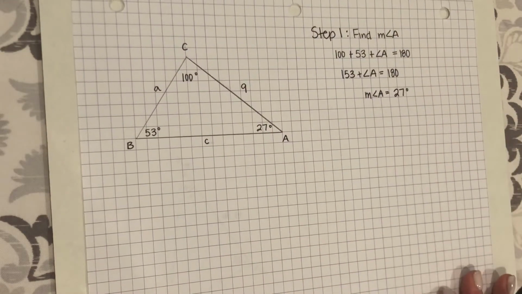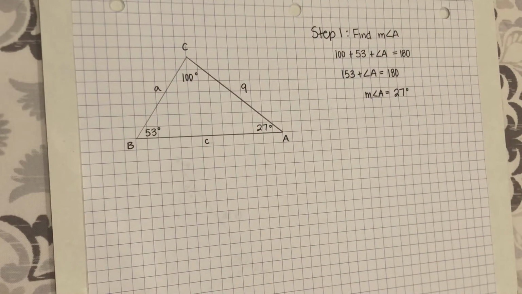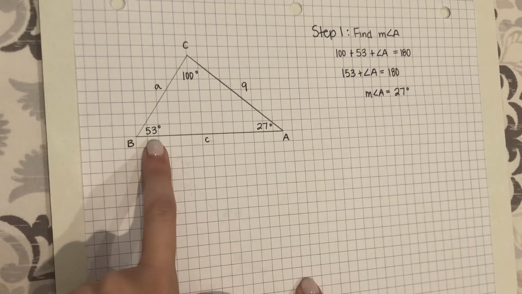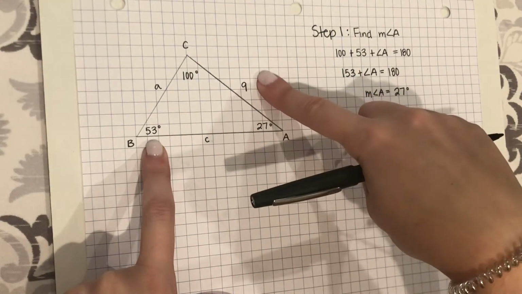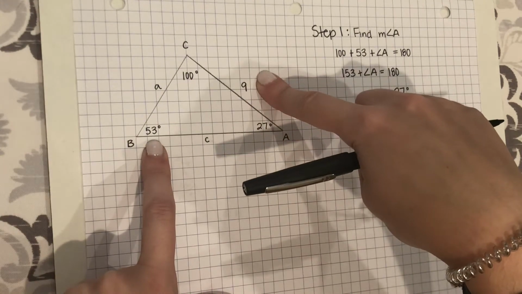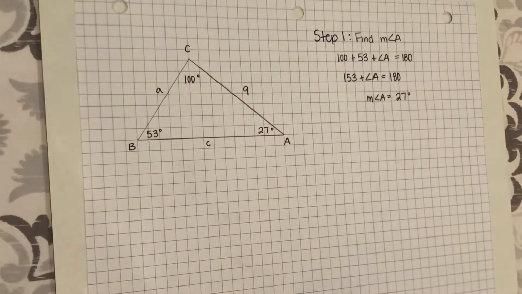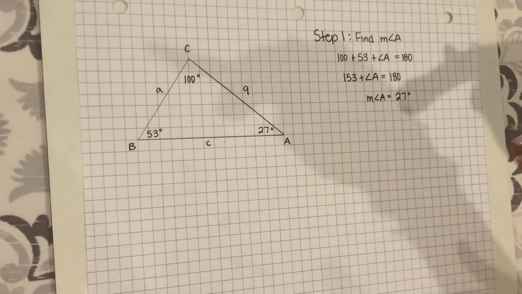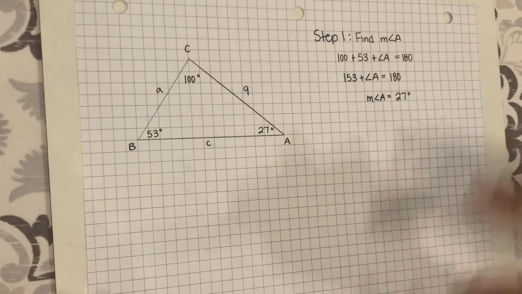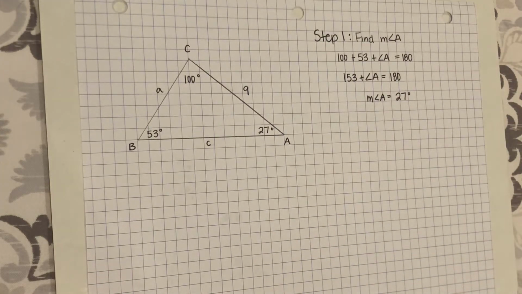So now I'm going to find my sides. I want you guys to notice that angle B has an angle measure and side B has a side measure. So we're gonna want to use that in order to solve for the missing side. So always use whatever you're given of both: the angle that you're given along with the side that goes with the angle. And the side that goes with the angle is always the one across from it.